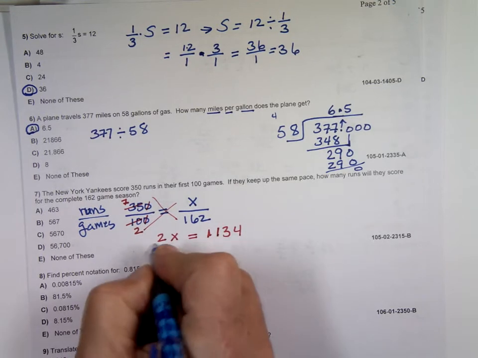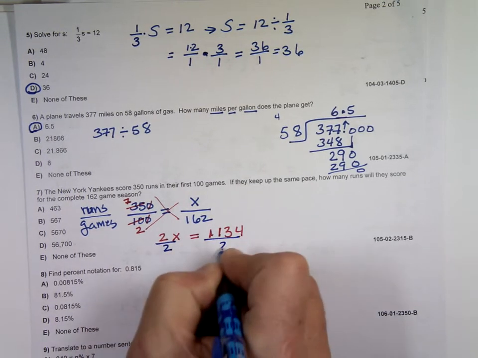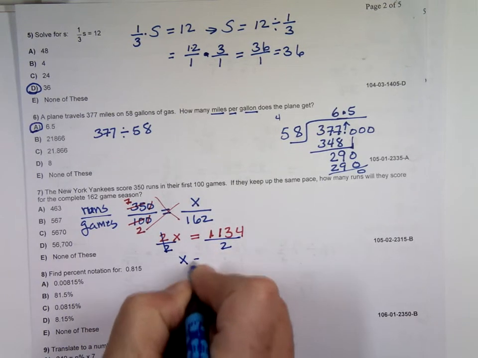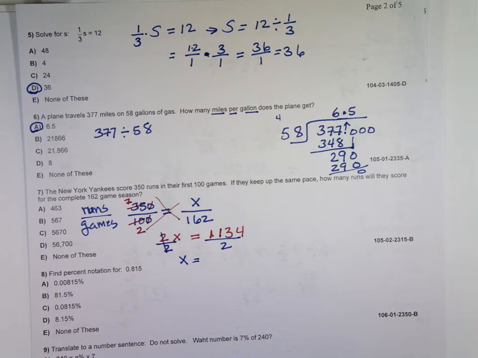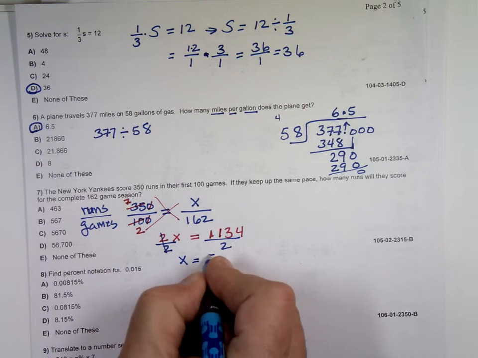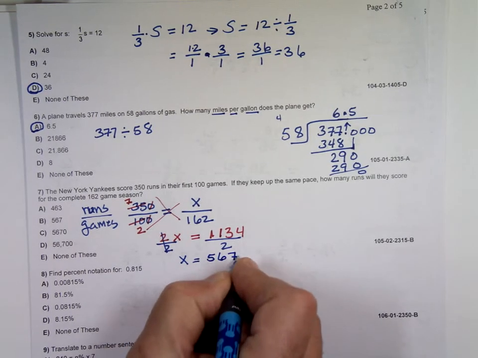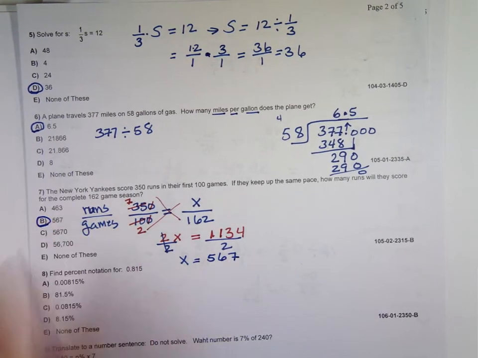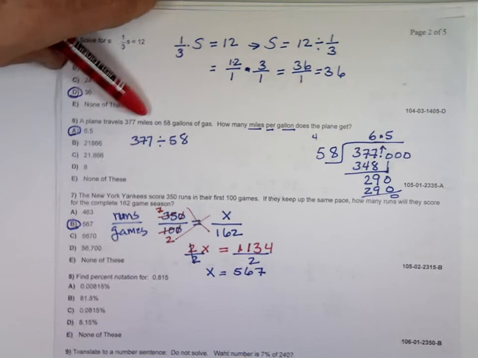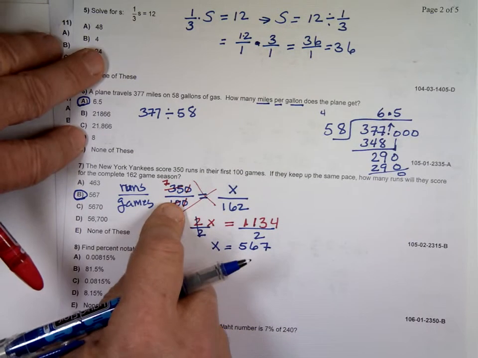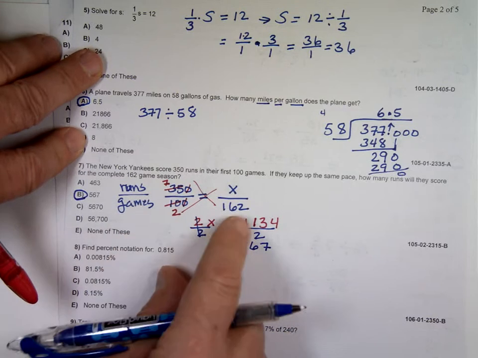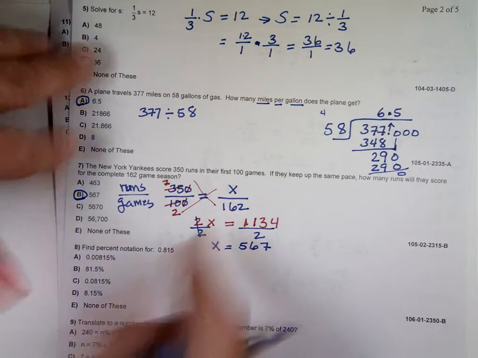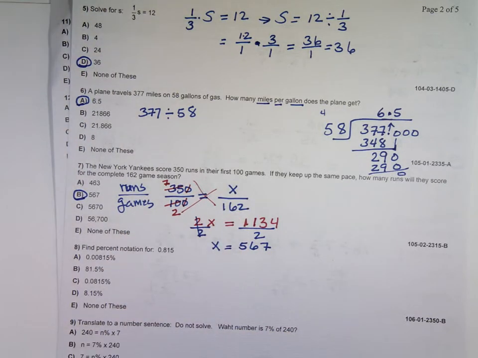Divide both sides by 2. So x is 567 runs. Did you have to simplify here? Absolutely not. But then you've got to multiply 350 times 162. So if you simplify, at least you make your numbers a little bit smaller.